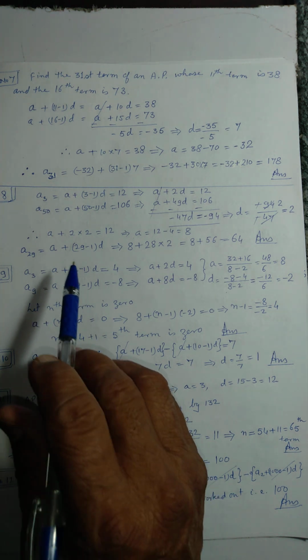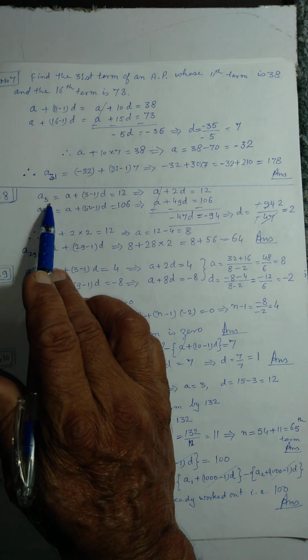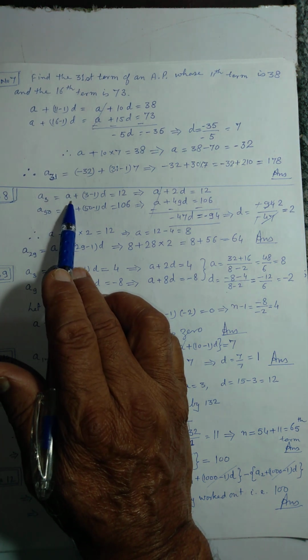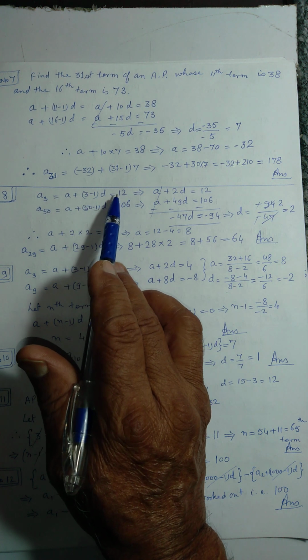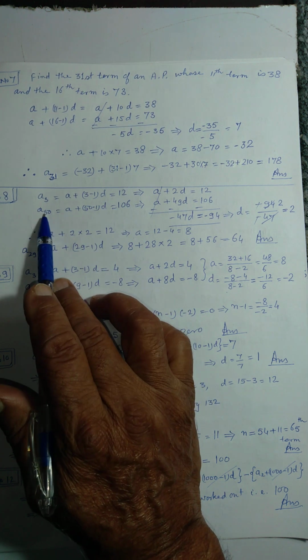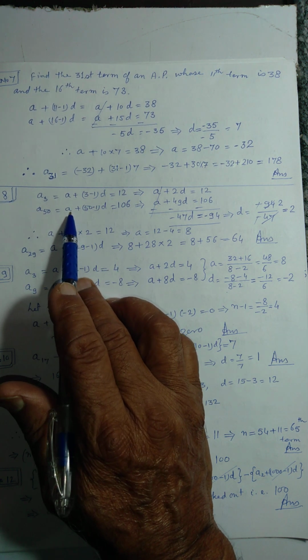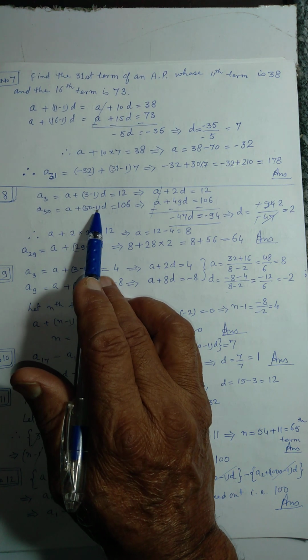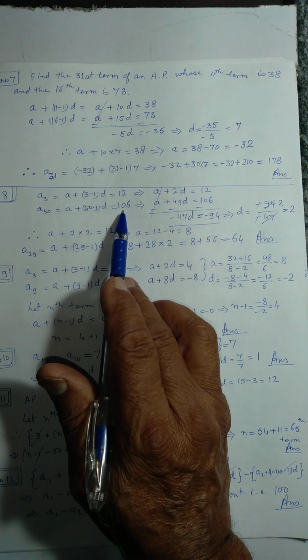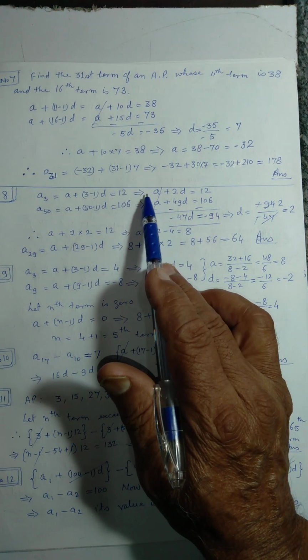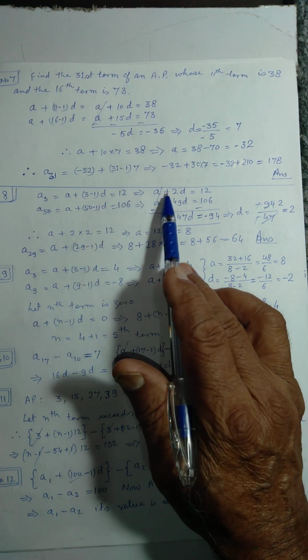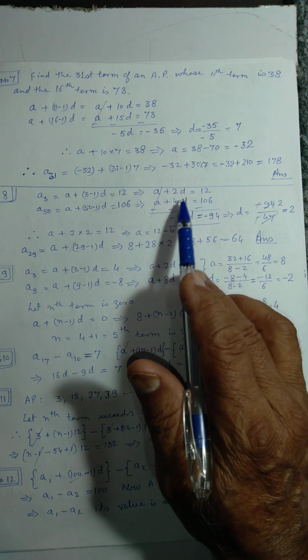So here, the third term means A3, that is A plus (3 minus 1) into D, that is 12. And the 50th term is A plus (50 minus 1) into D, that is equal to 106. So the first equation, if you solve it, will be A plus 2D is equal to 12.